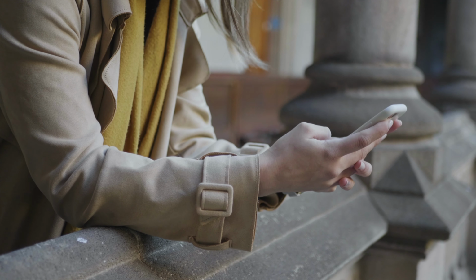The whole thing really takes a few minutes, and it's one of the most important things you can do if you're serious about mobile privacy. So let's go ahead and get into it.